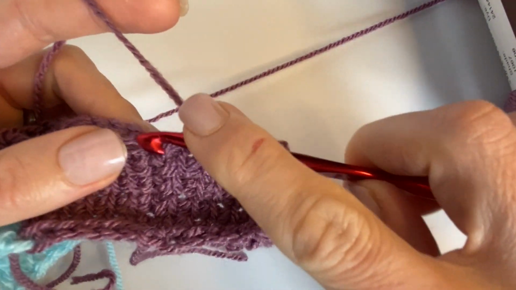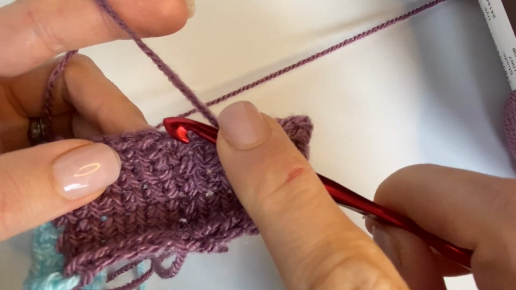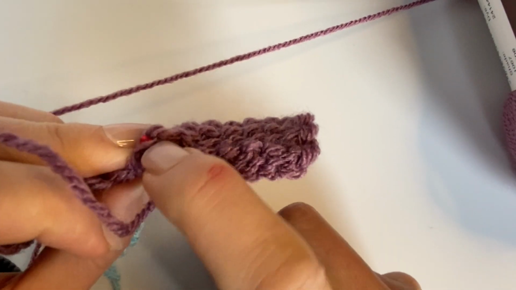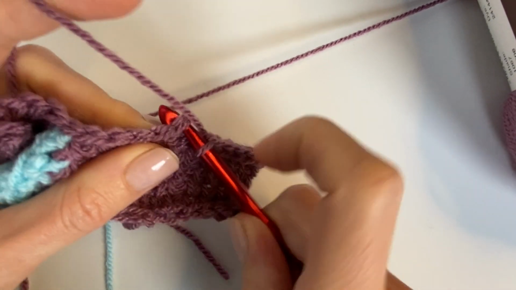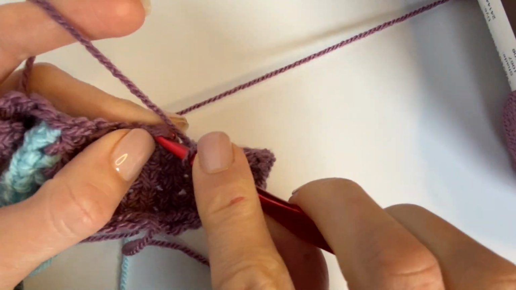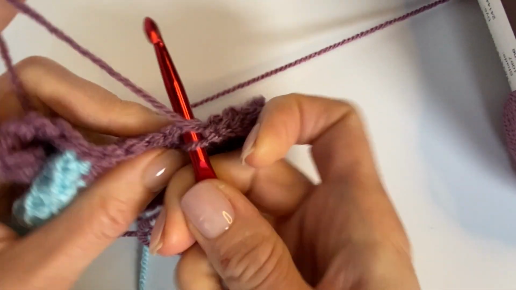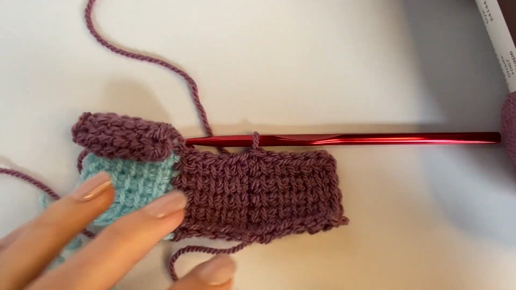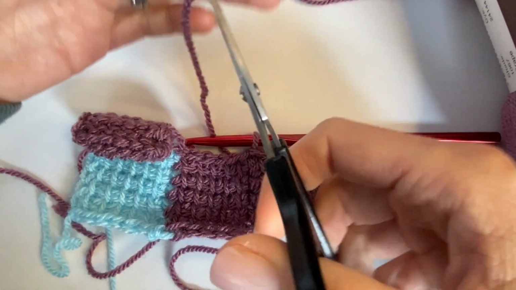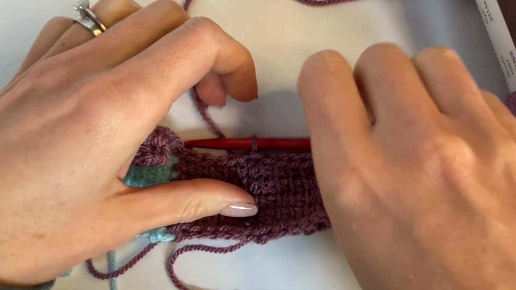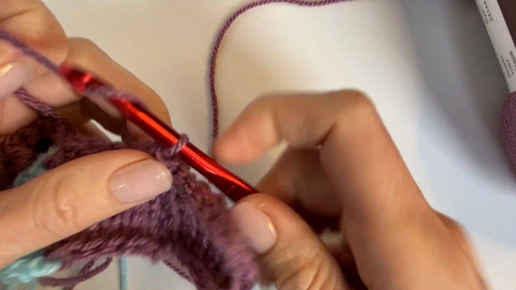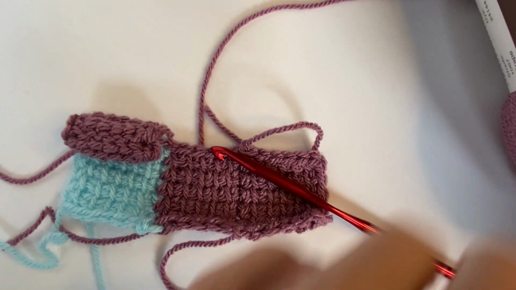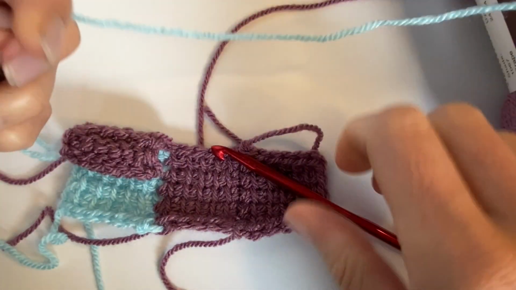So the final bind off is going to go into the first stitch. It's easier to see when they're different colours, but we're going to go into that first slip stitch to bind this one off. And actually now for my day 5, I'm going to be changing colour, so I'm going to need to cut my yarn here and reattach. It really is a good idea to weave in your ends as you go, I think, with this. Otherwise we're going to have hundreds.